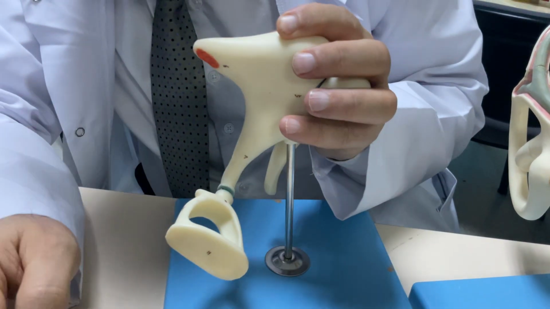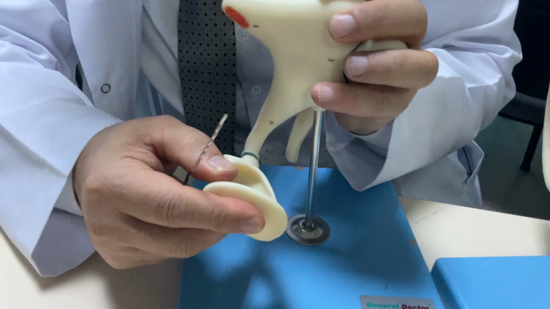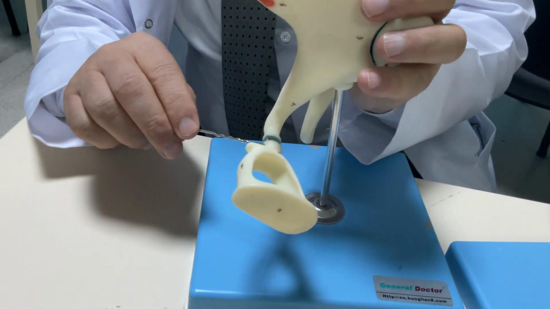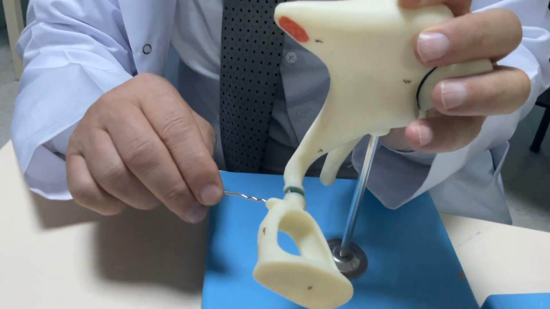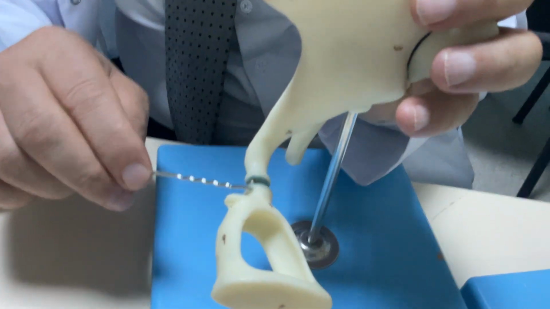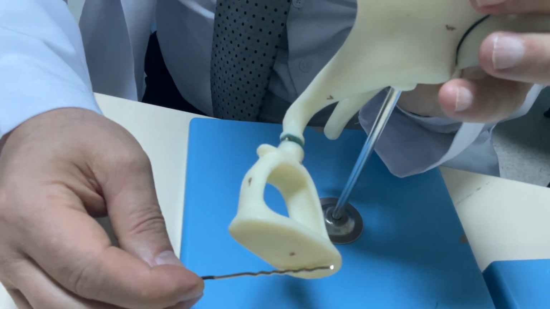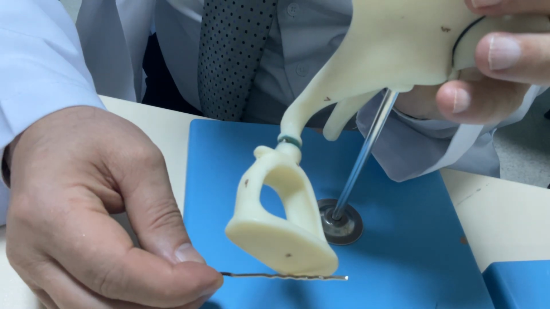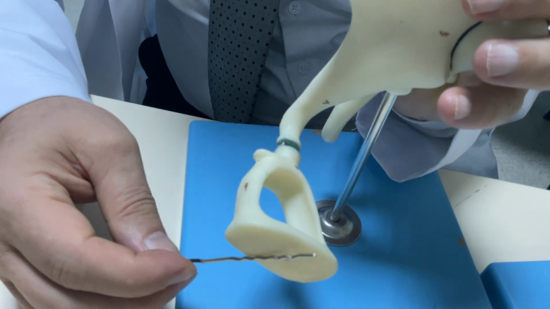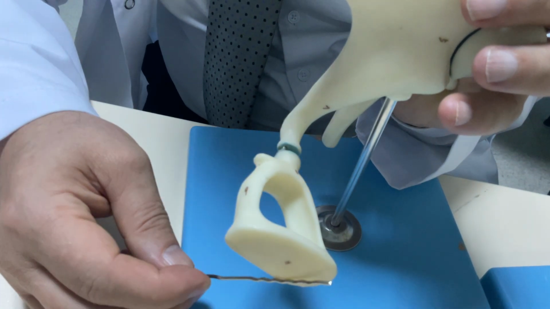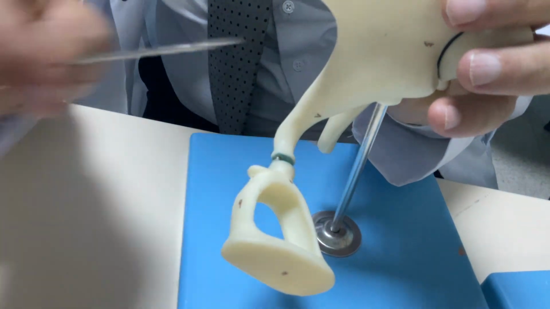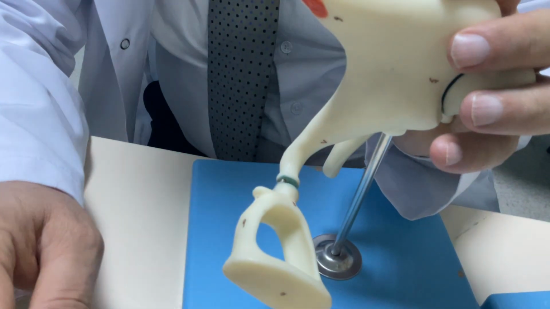And then, here is the head of the malleus. I'm sorry, the head of the stapes. Here is the base of the stapes. The base of the stapes sits in the vestibular window, or the oval window. Yes, it moves in and out, in and out.